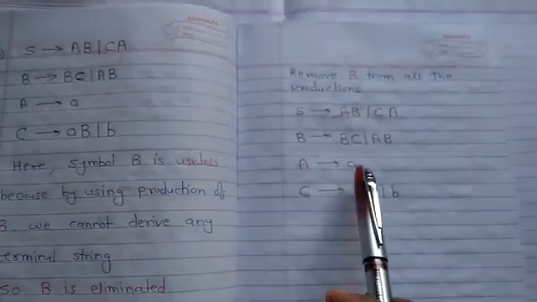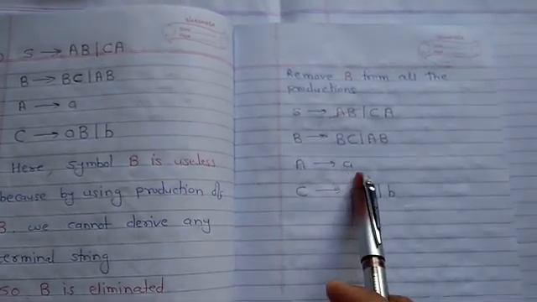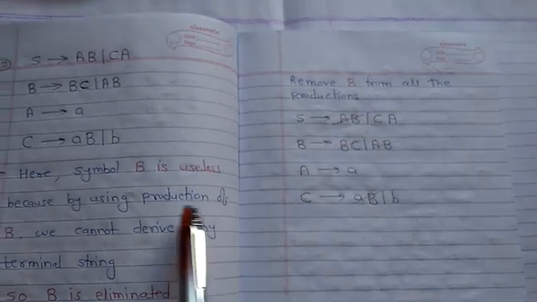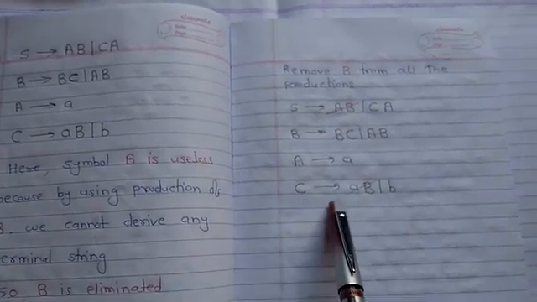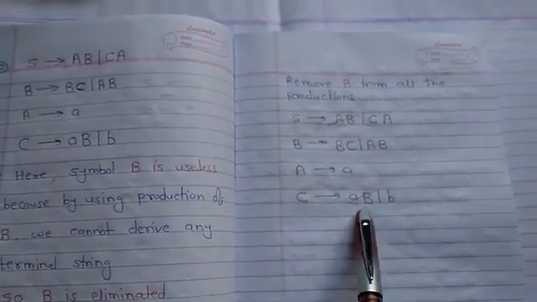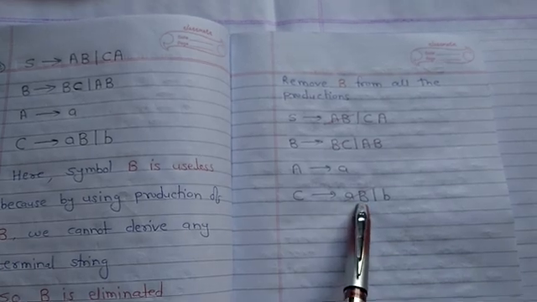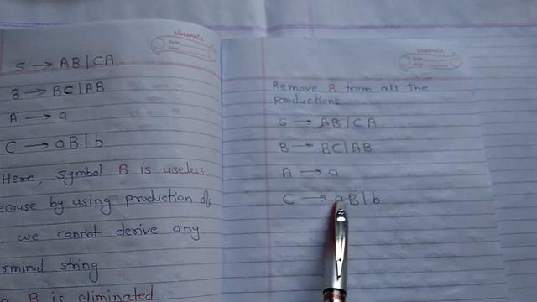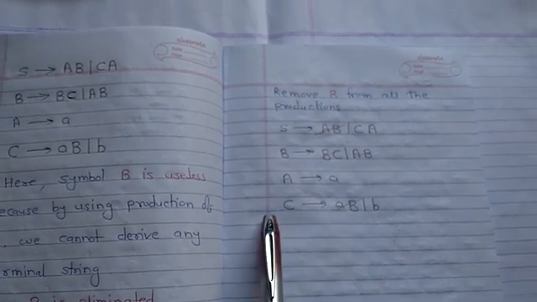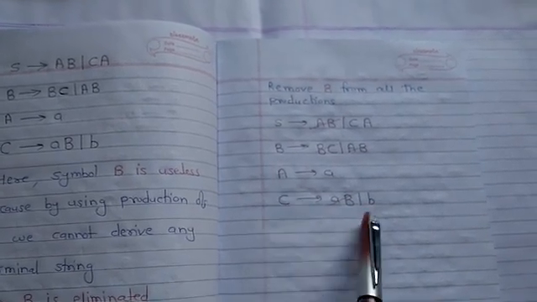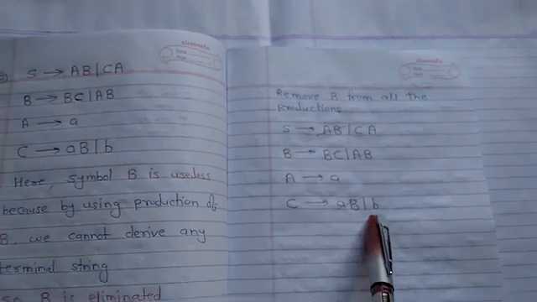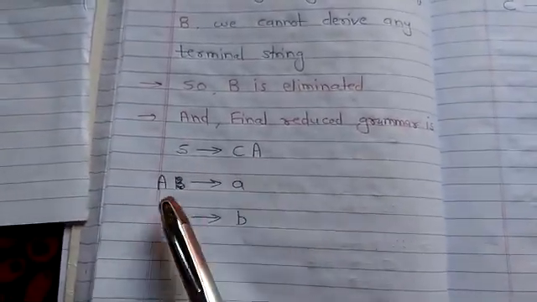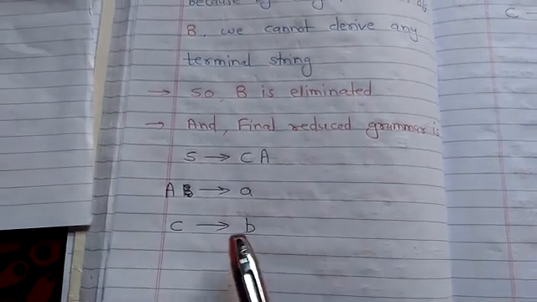A tends to small a. By using A, we get a terminal string. That's why it is useful. Next, C tends to AB and small b. Here B is useless and it is attached to the terminal A, that's why it is also removed. Therefore, the remaining production of C is C tends to small b. The remaining productions are S tends to CA, A tends to small a, C tends to small b.